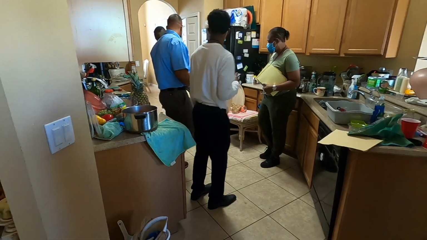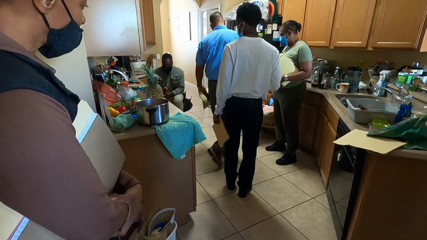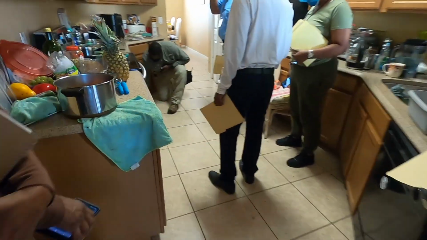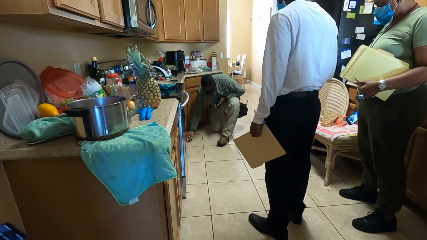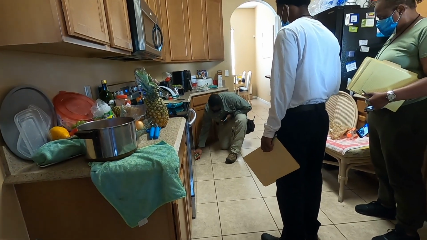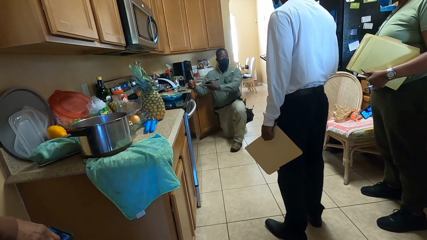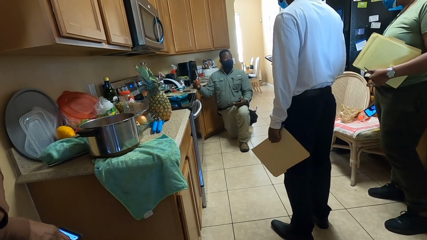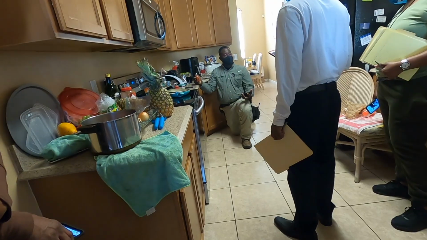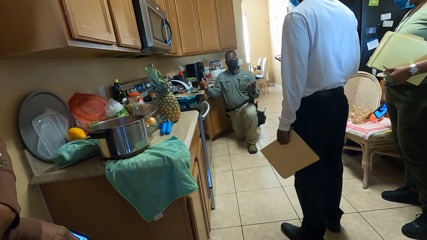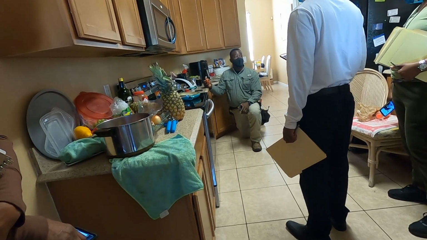So I go all the way over here, and I take another reading. 27, as I get lower, I got almost 41. So I'm going to take that higher reading and submit that. So what am I establishing? All the bottom cabinets need to be replaced.